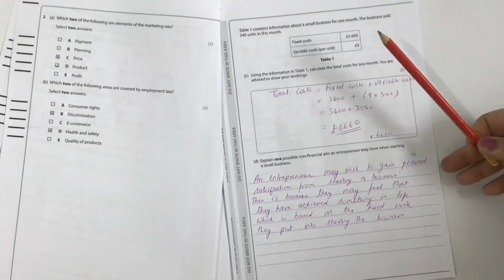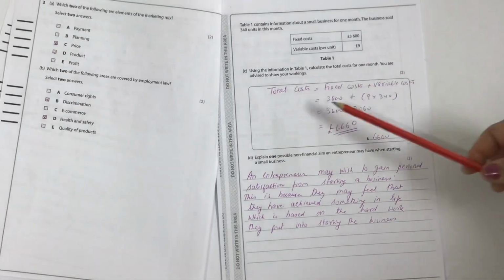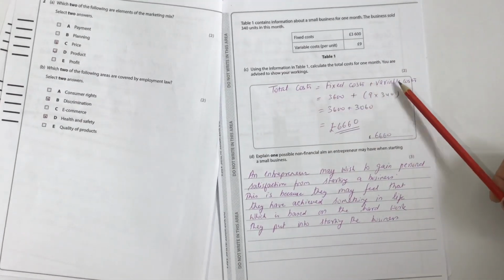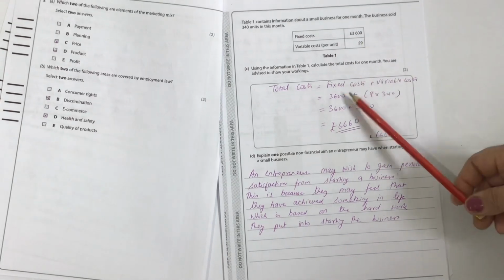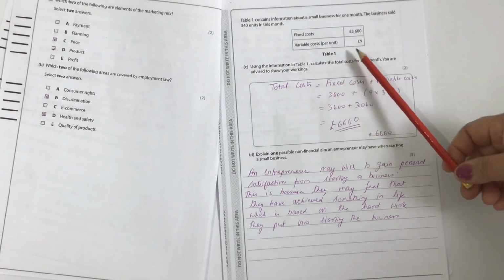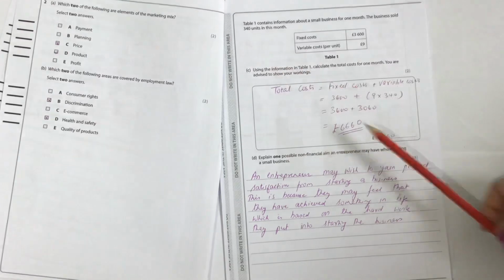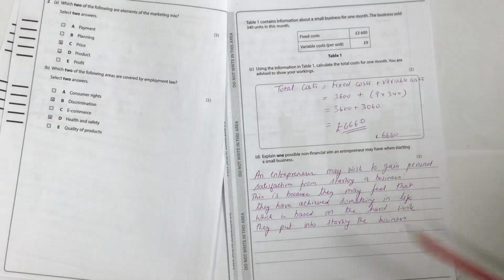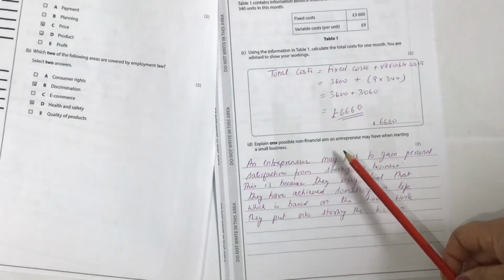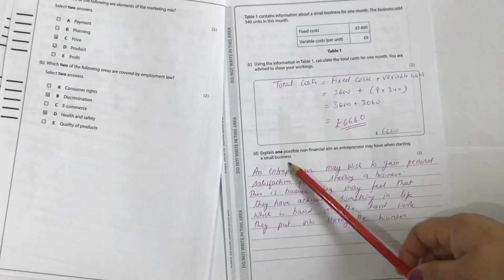So that's your numerical. You have to calculate total costs. Always start with the formula, that makes it easier. Total cost is fixed cost plus variable costs. Fixed cost is given, 3600. Variable cost you have to calculate because they've given per unit, and there are 340 units, so multiply, and that's your answer.